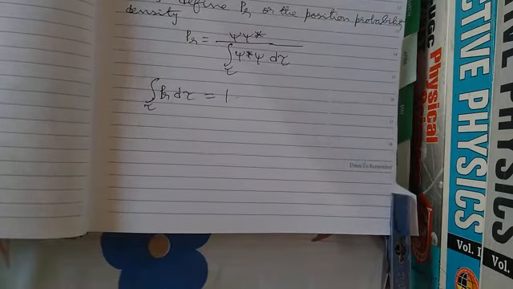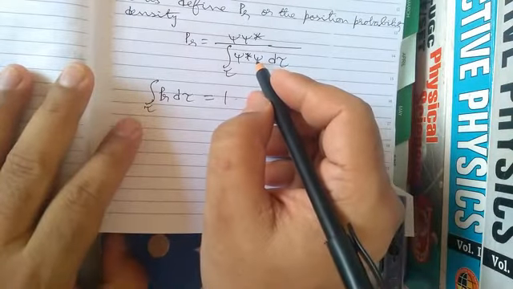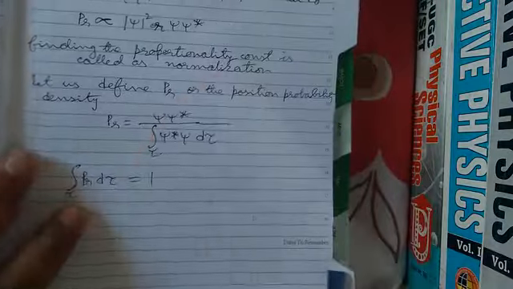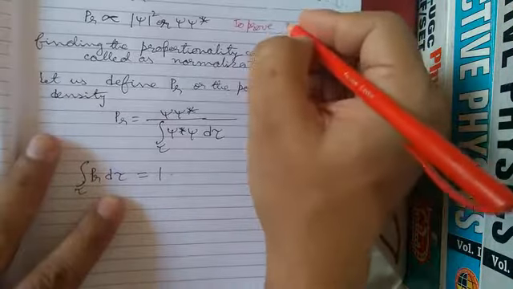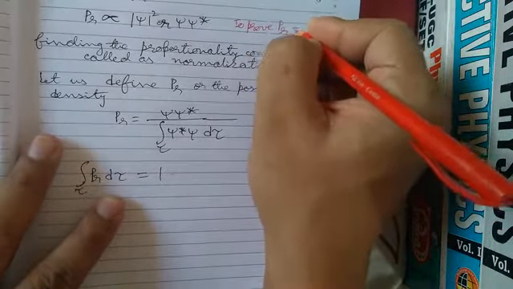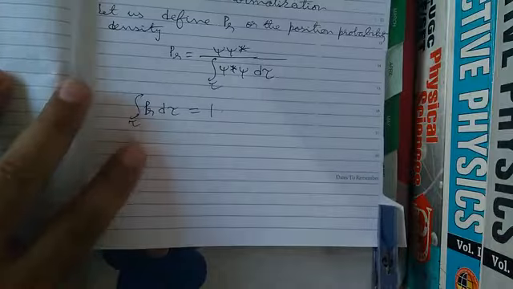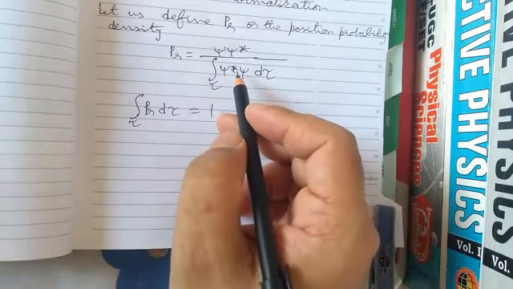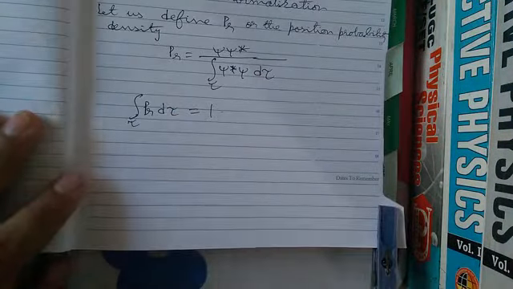Now another thing is that you have to prove that P(r) is equal to psi star psi.